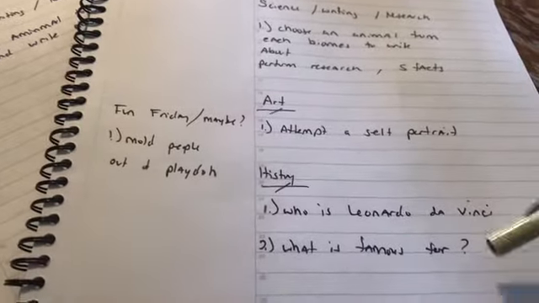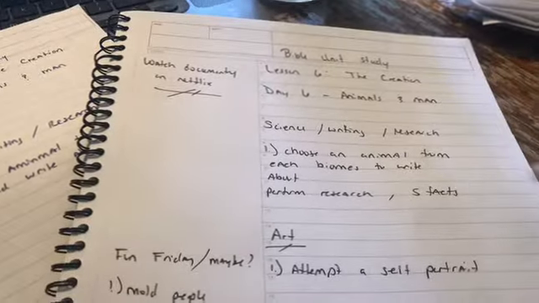For a Fun Friday project, and I put maybe beside it because our Fun Friday is filling up a lot, so I might have them do this on that day. I'm just going to have them mold people out of Play-Doh.